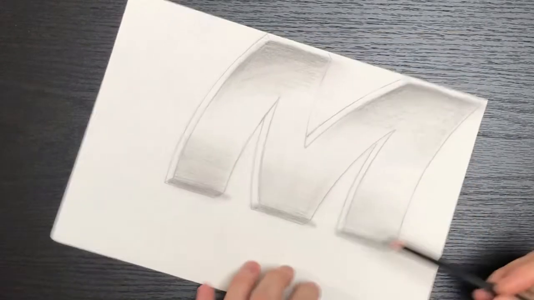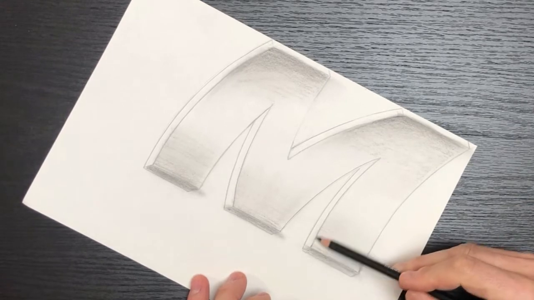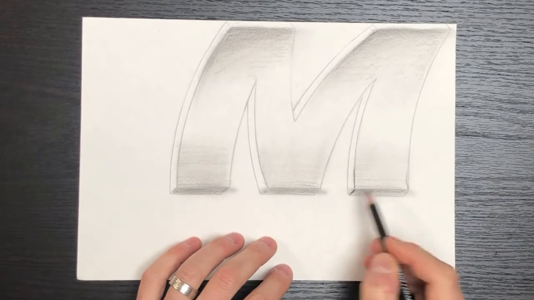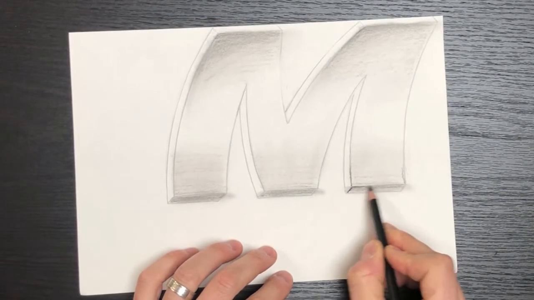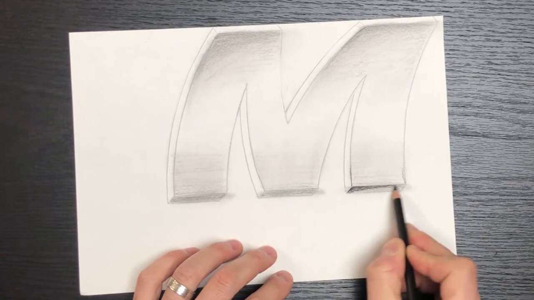All right, so I'm just going to keep shading in here. And I'm going to put a little bit darker at the base here just to get that to pop off a little bit more.